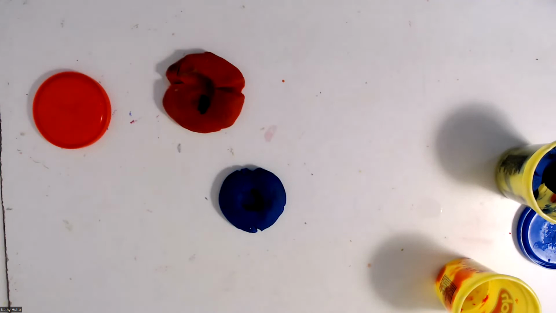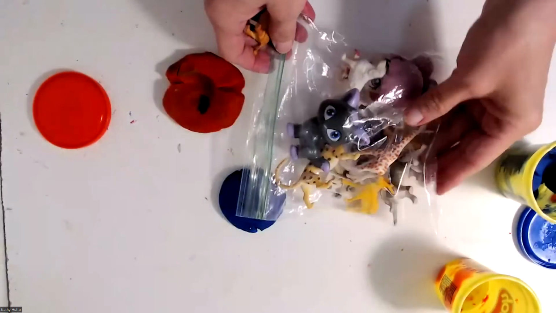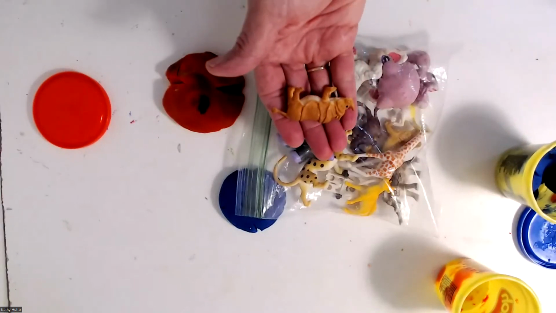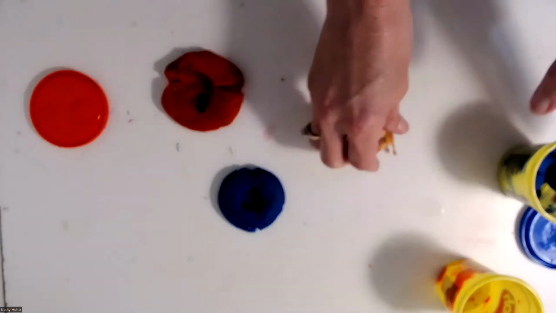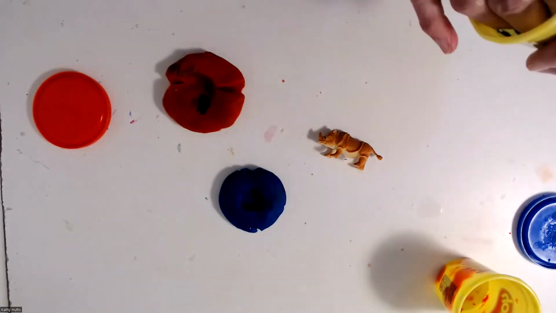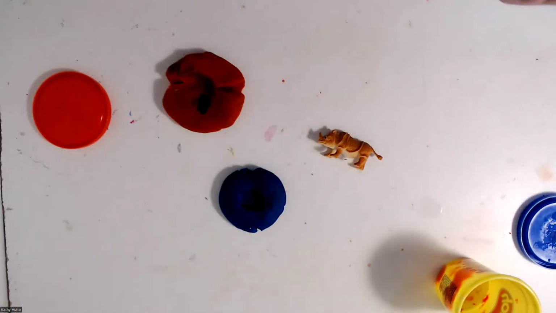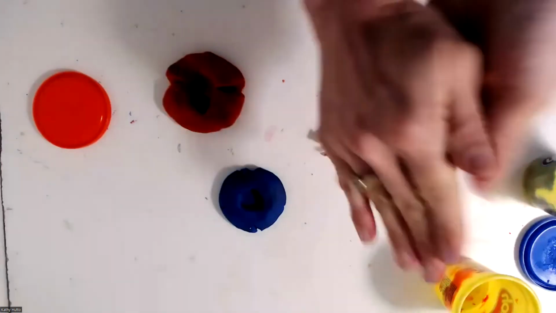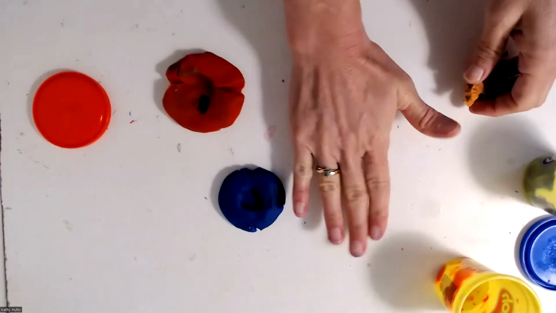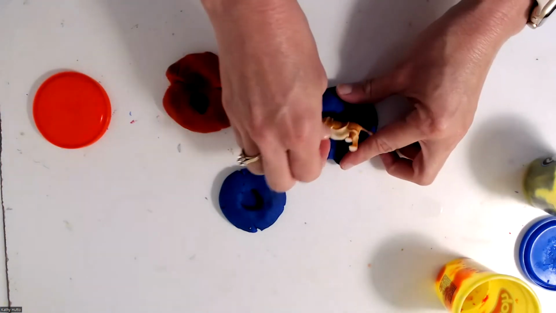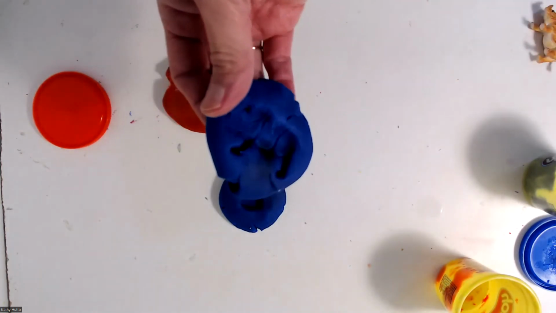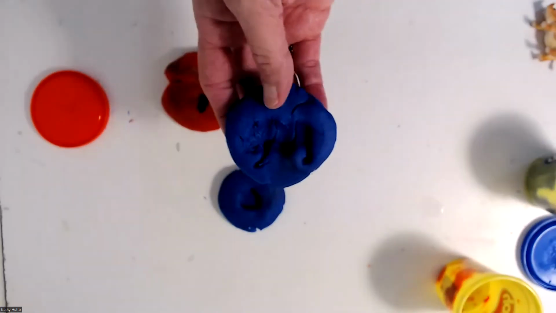We made a fossil. Now, if you don't have a shell or a dinosaur, maybe you have some other small toys that you could use to make a fossil. Let's see, I think I'll use this little animal toy to make one more fossil. I'm just going to roll the Play-Doh into a ball and flatten it, and then press my toy on it and lift, and ta-da! I have another fossil.